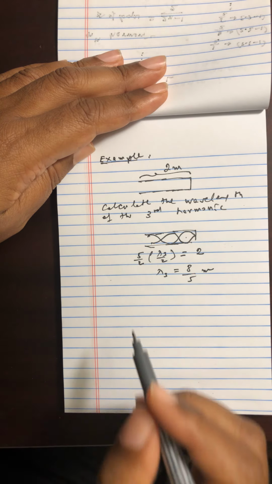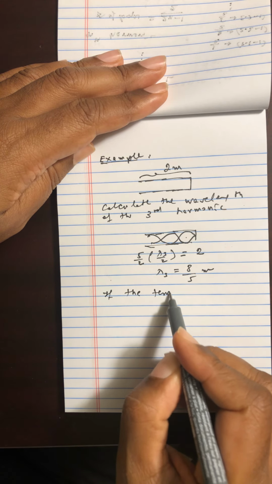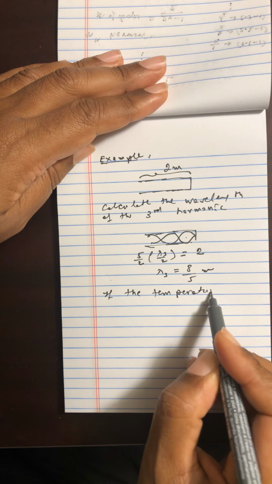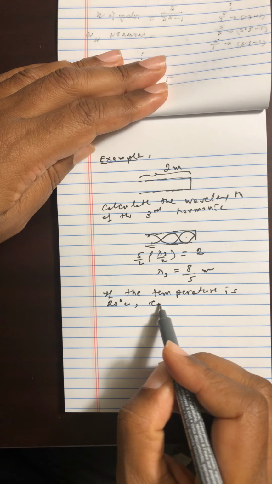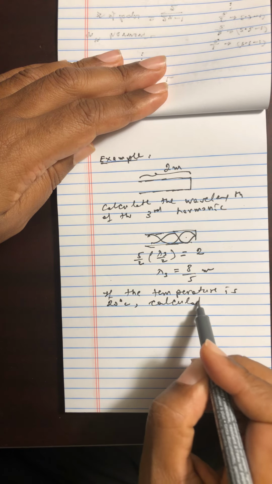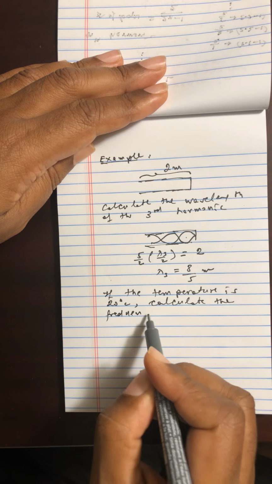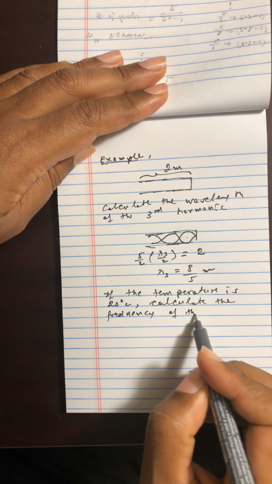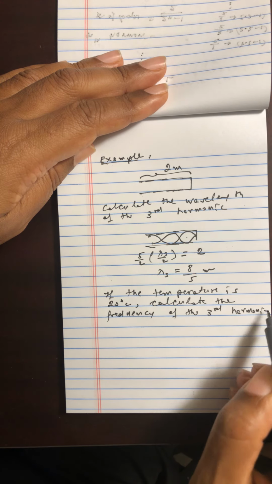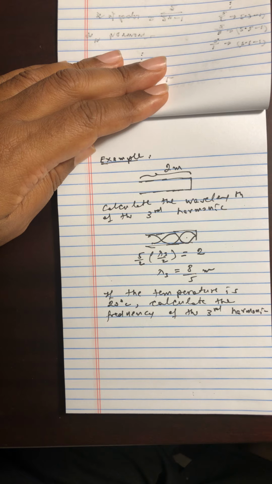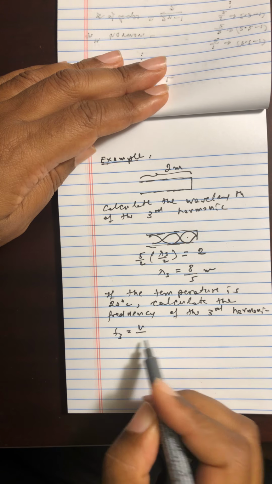Okay, and then let's say if the temperature is 20 degrees centigrade, calculate the frequency of the third harmonic. Okay, so now we have the wavelength. All we have to do is calculate the speed. So you've got F3 equals the speed divided by lambda 3.